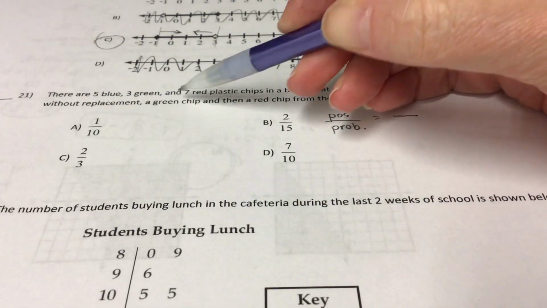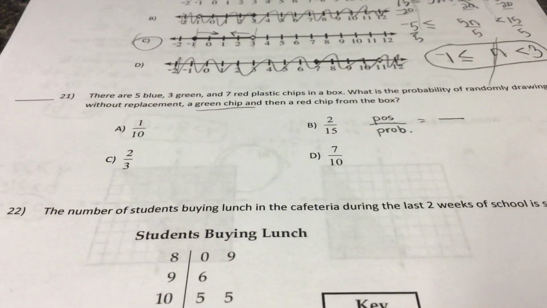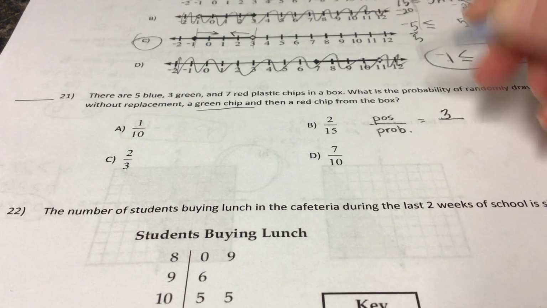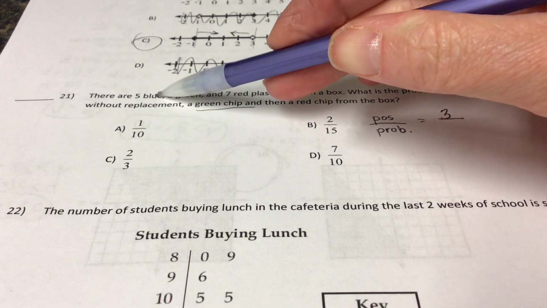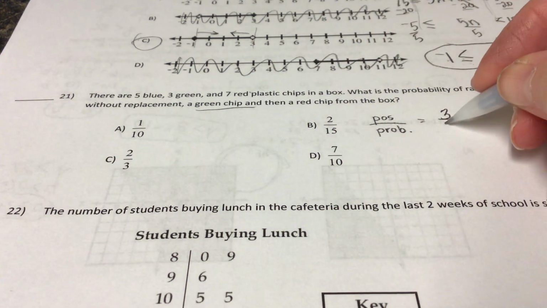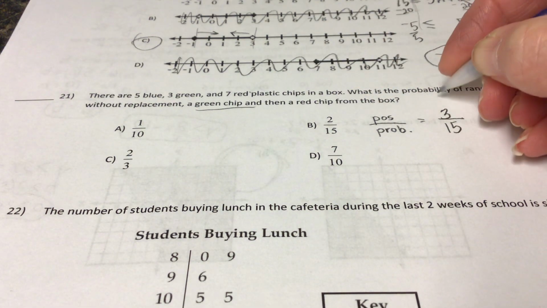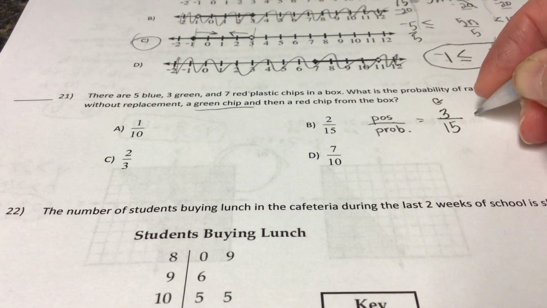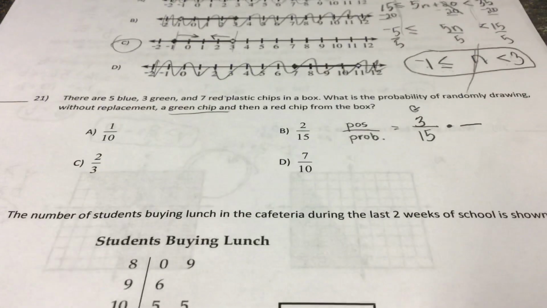So our first thing is a green chip. There are 3 green chips out of the whole box. 5, 3, 8. So there's 15 chips in this box. 3 out of 15. And that's for a green chip. And then you multiply. We're not going to put that chip back. We're going to hold it out.